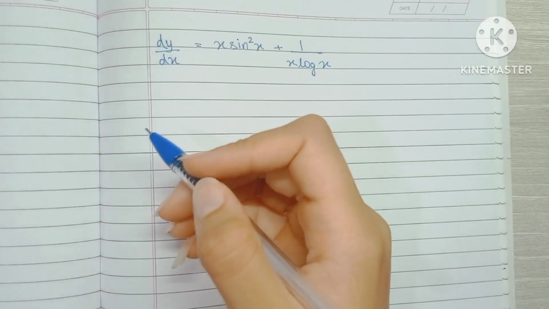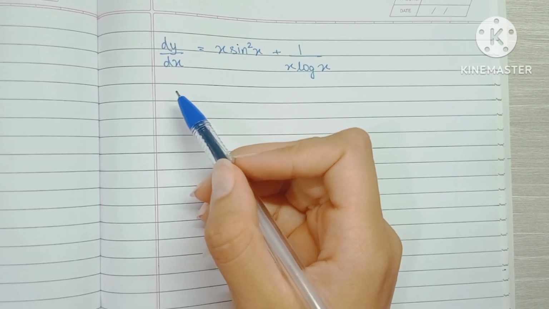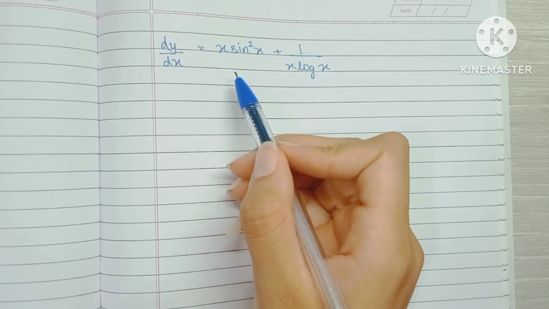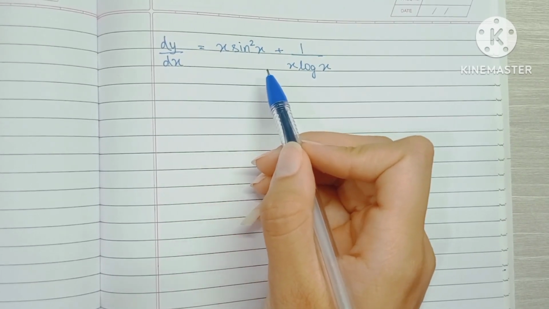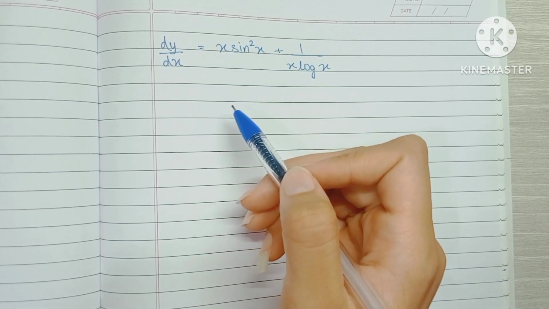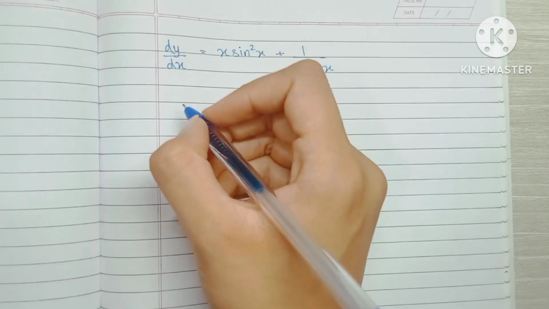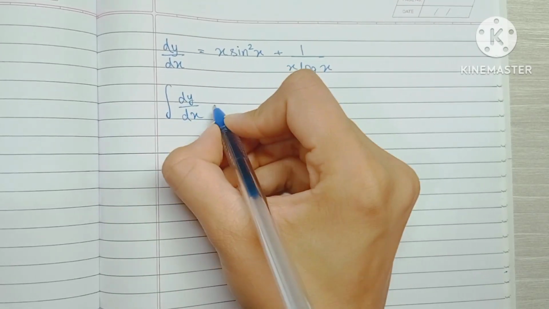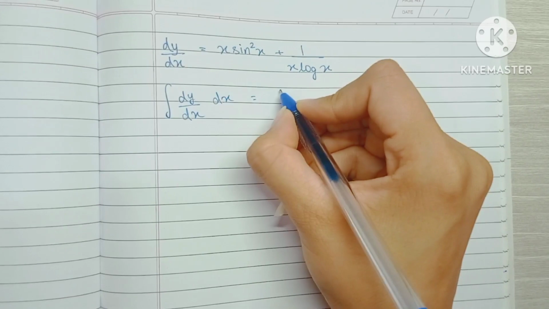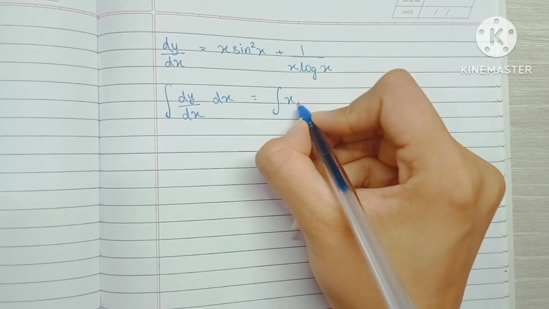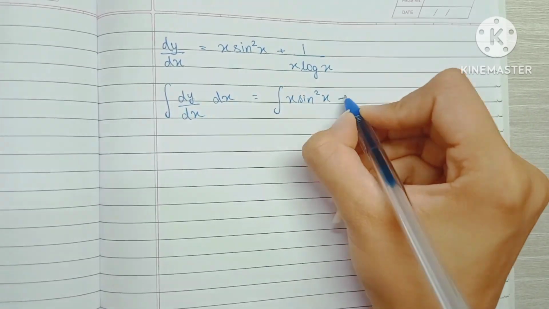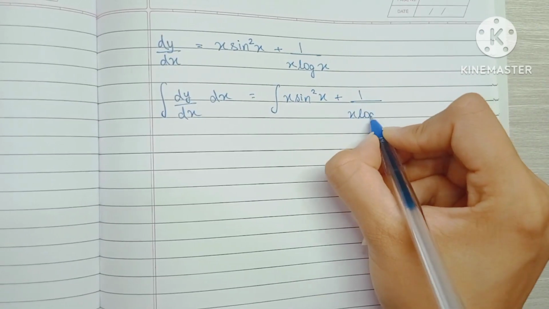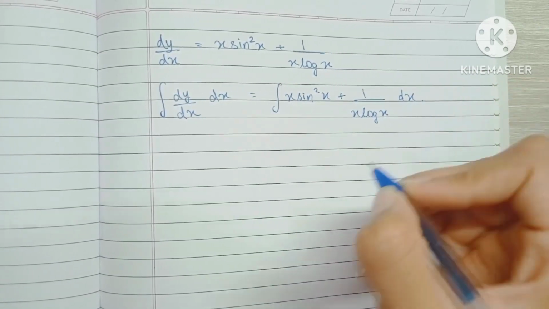Hi guys, today we'll be solving this differential equation: dy by dx is equal to x sine square x plus 1 upon x log x. So let's begin. First off, I'm going to be integrating both sides with respect to x. So it becomes the integration of dy by dx with respect to x, and the integration of x sine square x plus 1 upon x log x with respect to x.